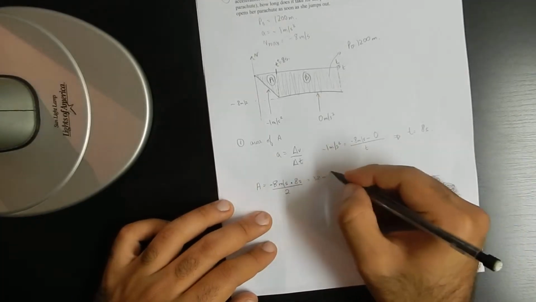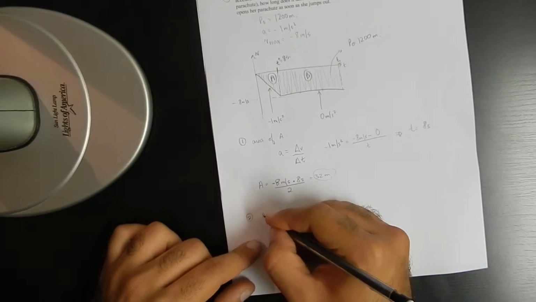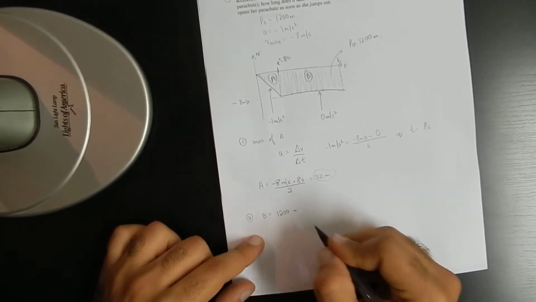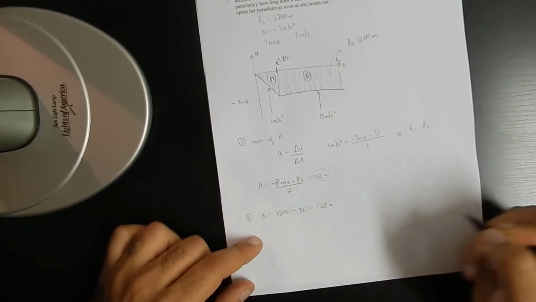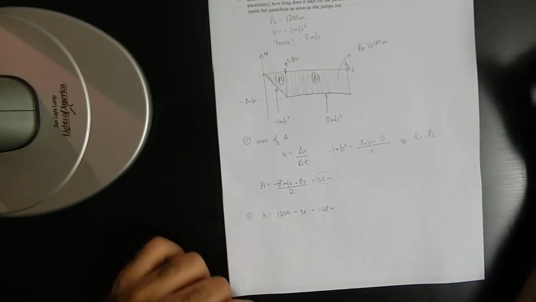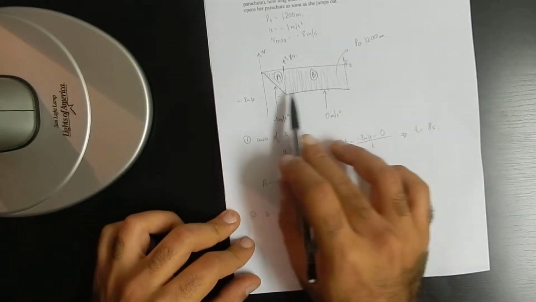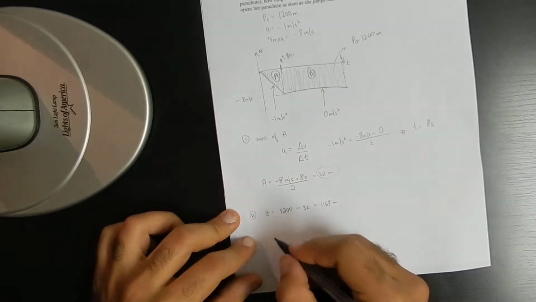So area A is 32 meters. That means, so now we go into step 2, area B is equal to 1200 minus 32, which is equal to 1168 meters. All right, so this whole area is 1168. Now we know that it's a constant velocity, and we know what the area underneath the curve is, right? So this part is easy.